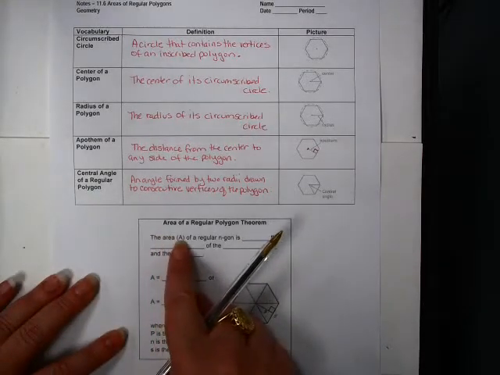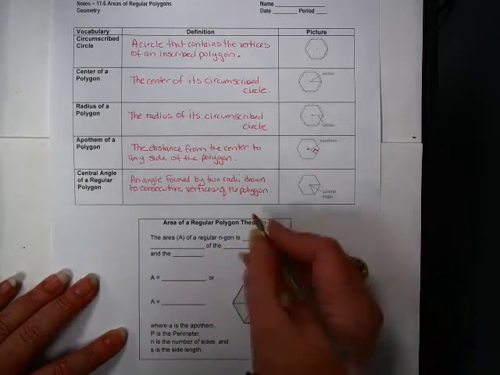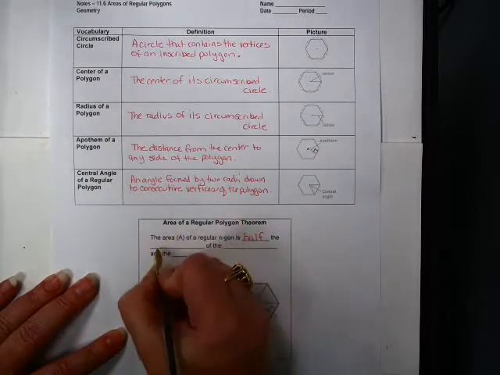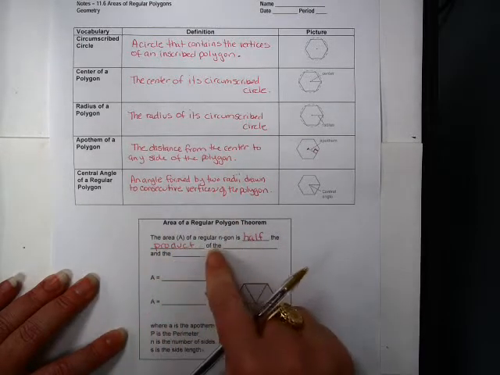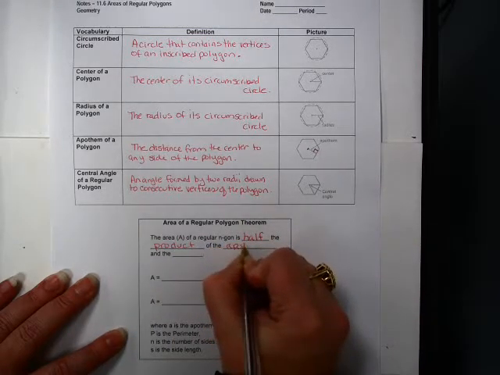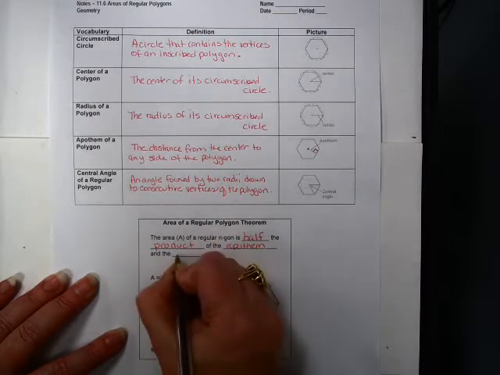The area A, capital A, of a regular n-gon is half the product of the apothem and the perimeter.